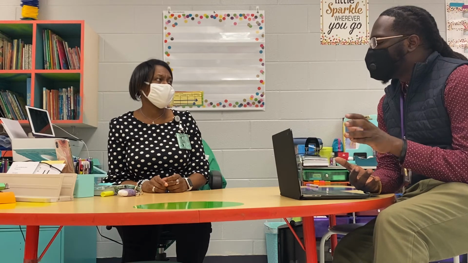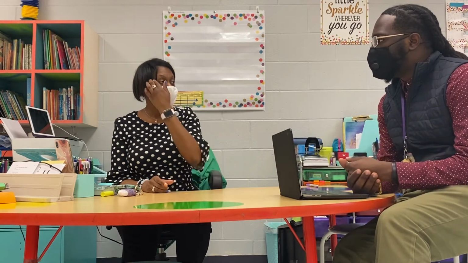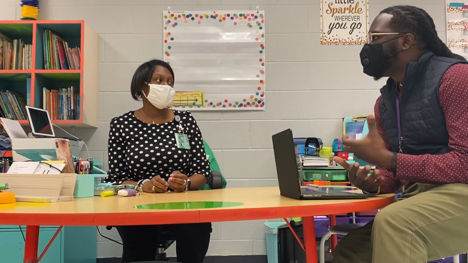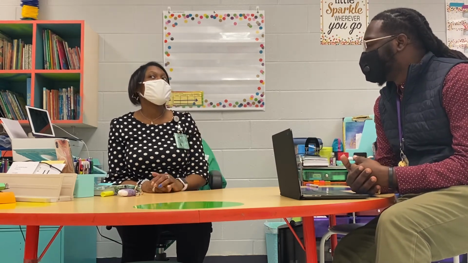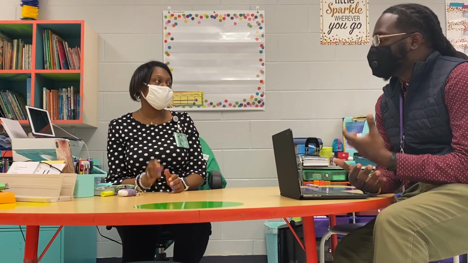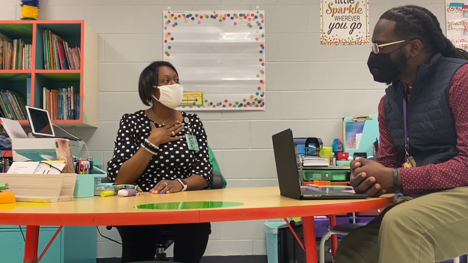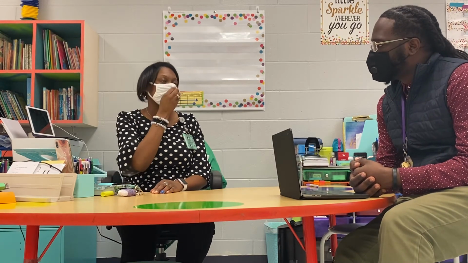Looking at the standard, we want to focus on that as always to drive the instruction, but we also want to make sure that we're doing something that's going to engage our kids and keep them attentive to what we're instructing. Which is why I always try to reflect, to be attentive to what they need, I look at what I'm doing as well. So yeah, reflection is real big.